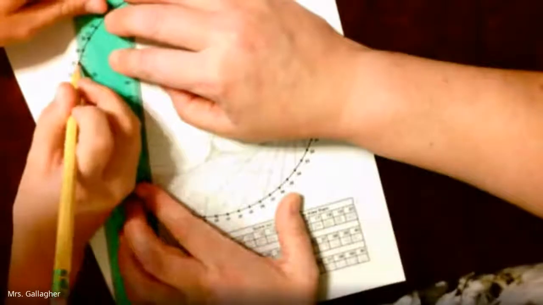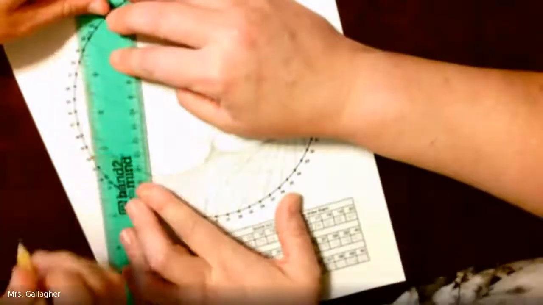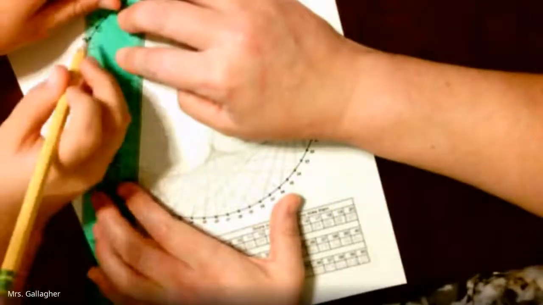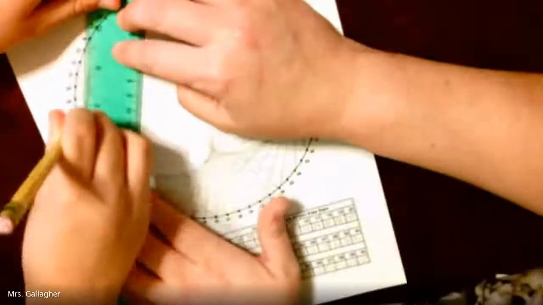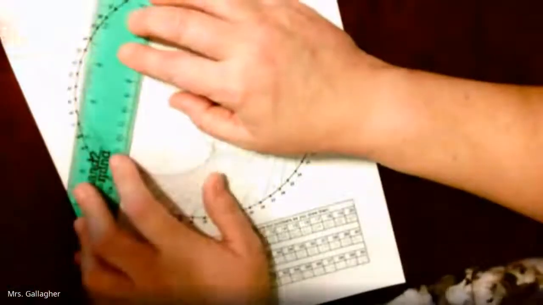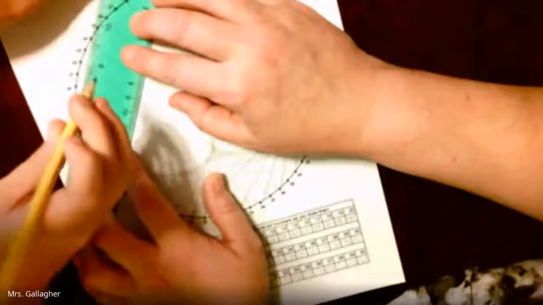52 and 44. And when we get back up to the top, it's going to be kind of hard to see again. 53 and 46. Wait, I can't see where I'm putting it. You're going to have to lift up your hand so I can see, okay? 54 and 48. Lift up your hand. 54 and 48. Okay, now go.